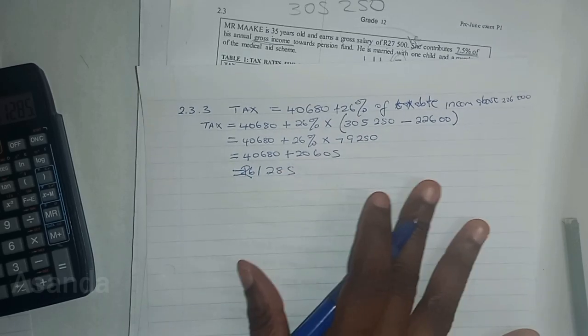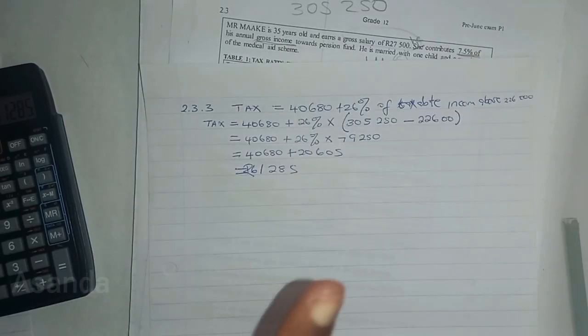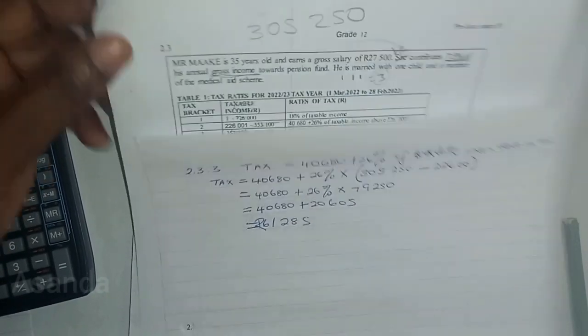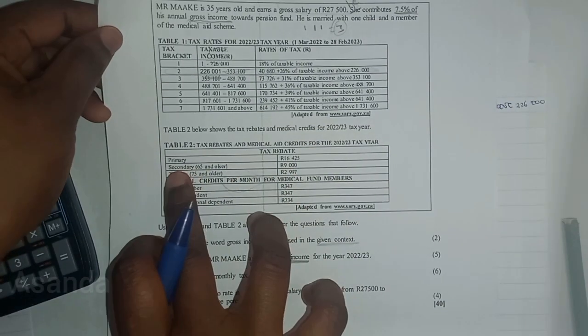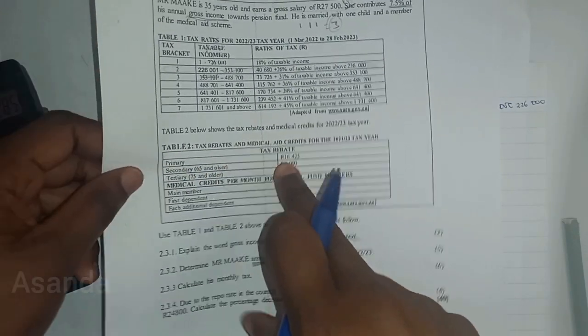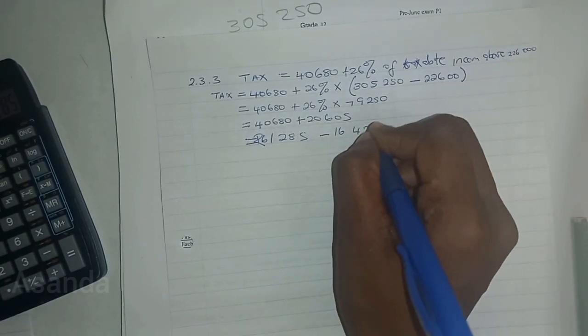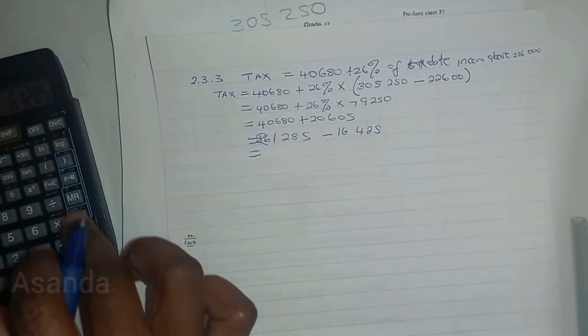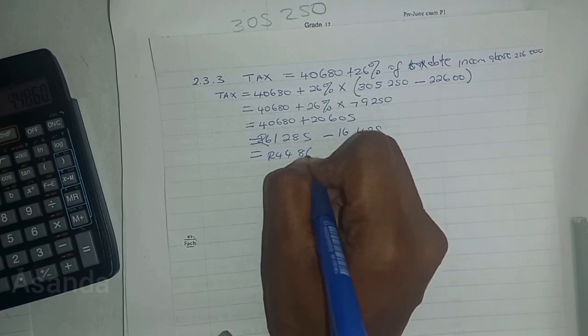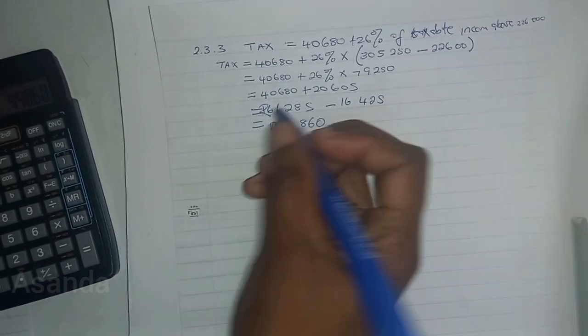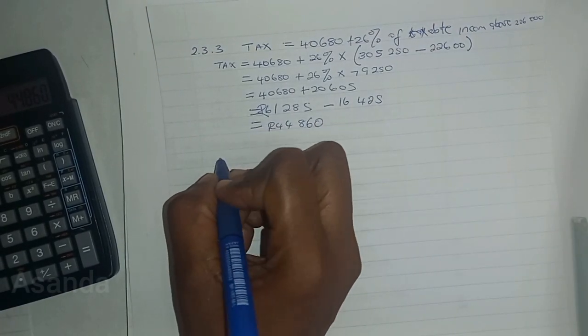And then rebates. He's 35, so let's check out the rebates. He's under 65, so he's primary only, 16,425, so minus 16,425, and that will give us 34,860. Fine. And then we're going to check out the tax credits.